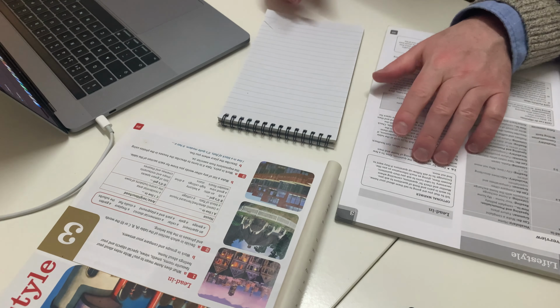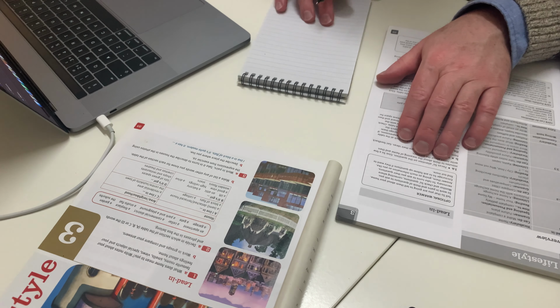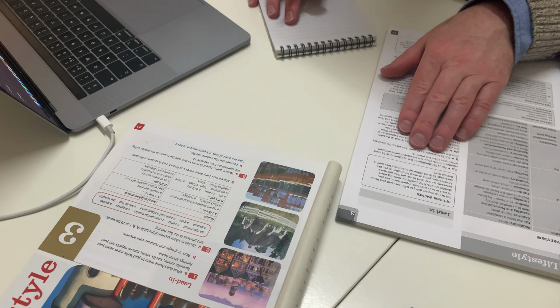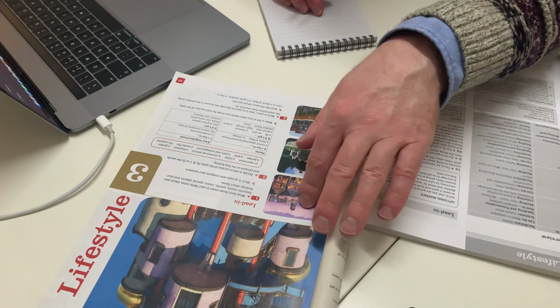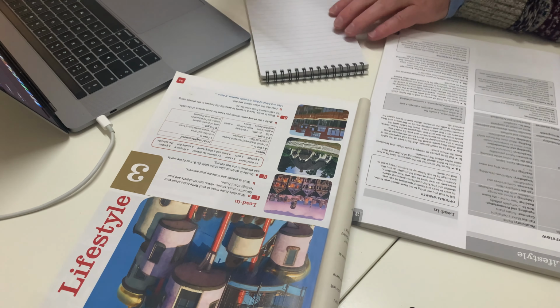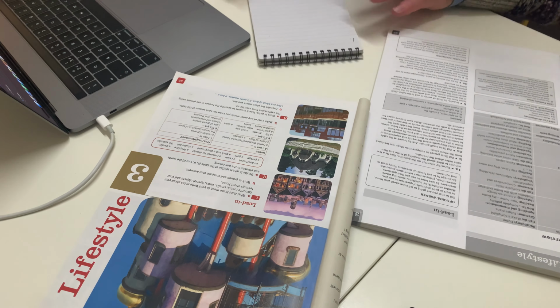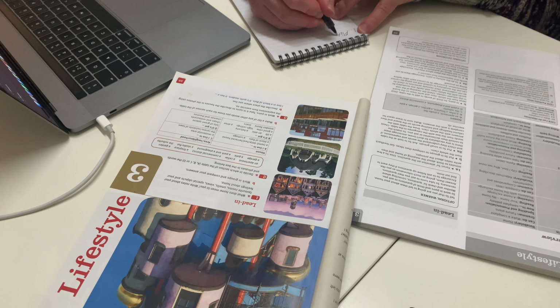I'm having a look at the lead-in in the teacher's book, and I can see that it's all about home. Some nice images in the course book. Okay, so the first thing I want to do is think about pictures related to home.